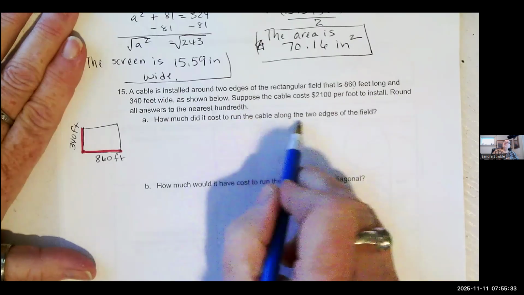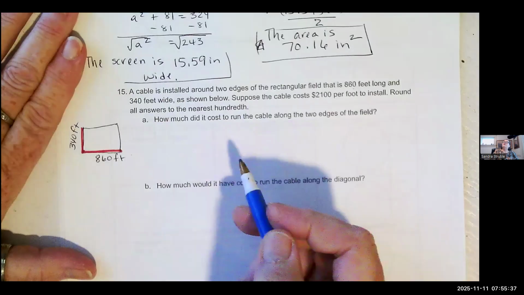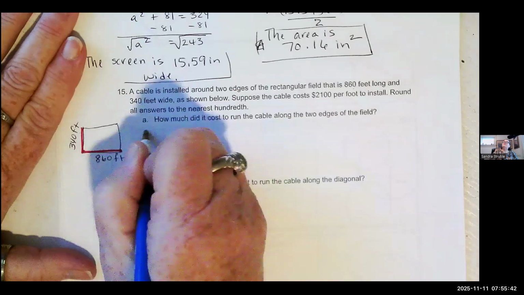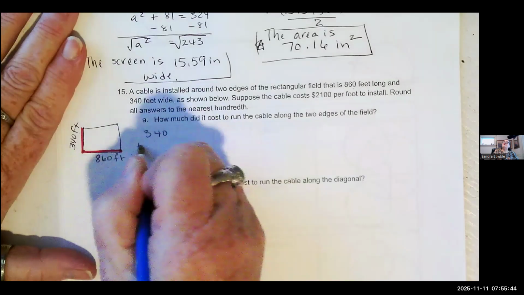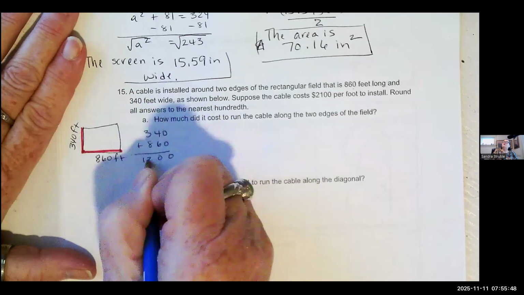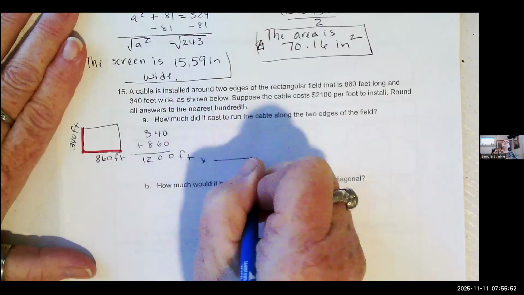Well, what's the total cable run? We just add these up. 340 plus 860. So 1,200 feet of cable was run at $2,100 per foot.